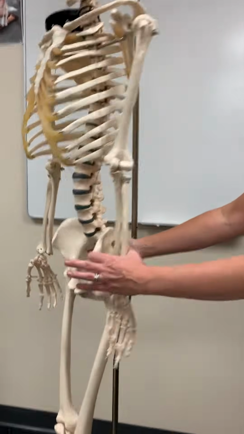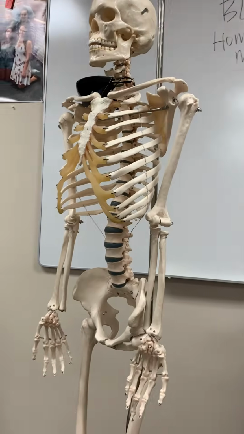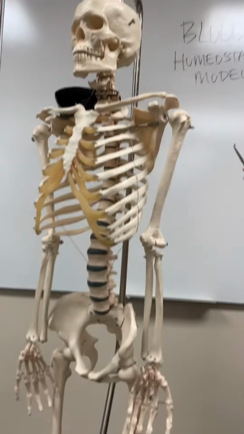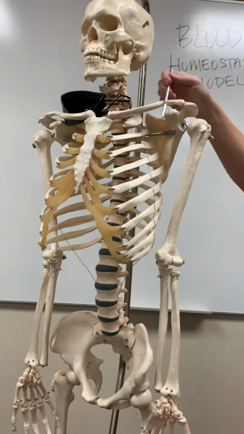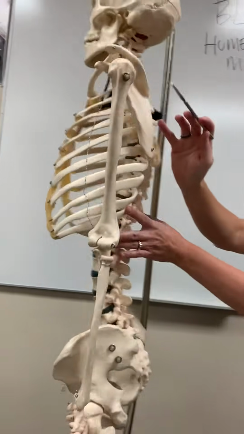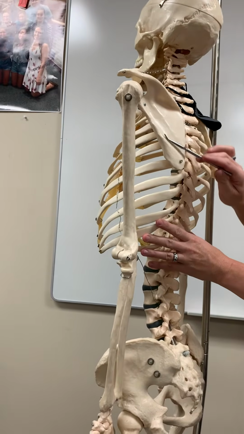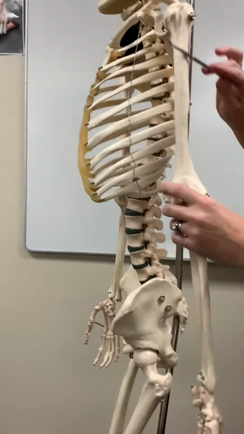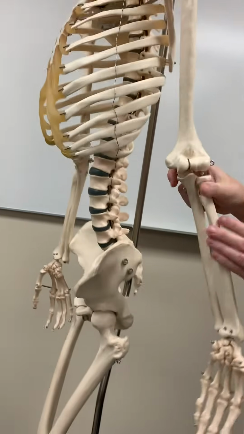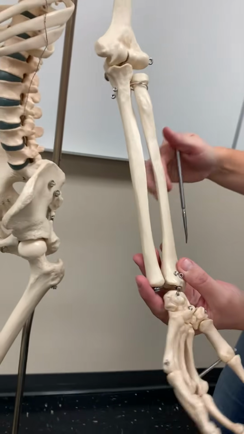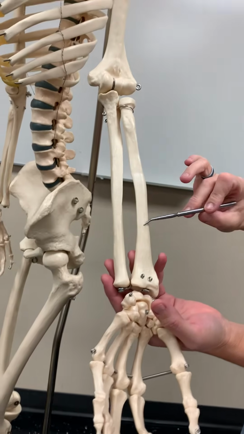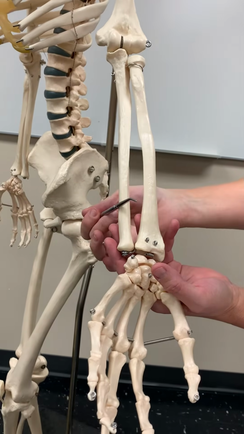Okay. We're gonna do the appendicular skeleton. The appendicular skeleton will look at the clavicle going and connecting with our scapulae. And then we have the humerus bone going down to two bones in our forearm. We have our radius, and then we have our ulna.